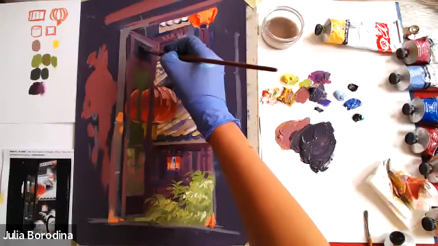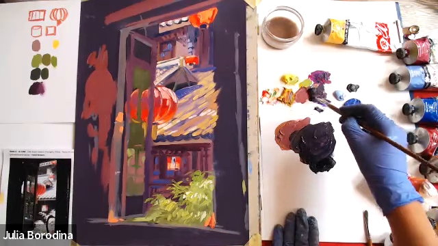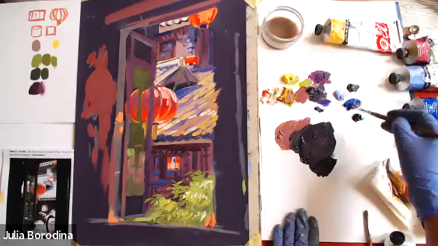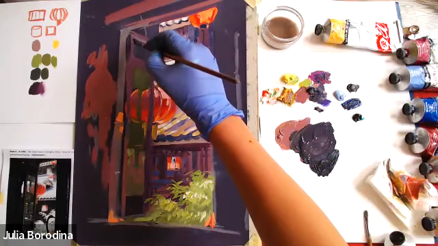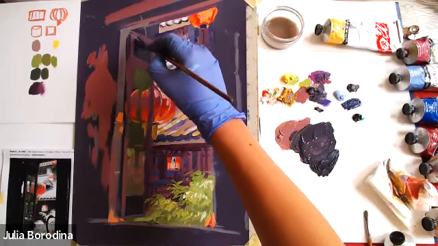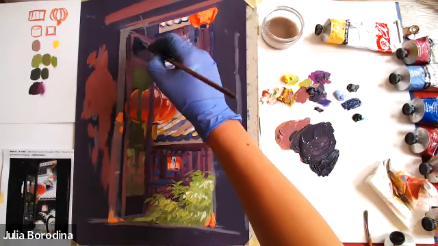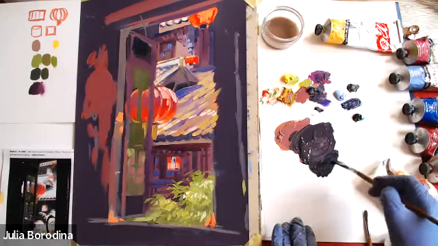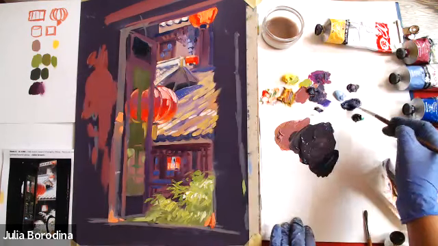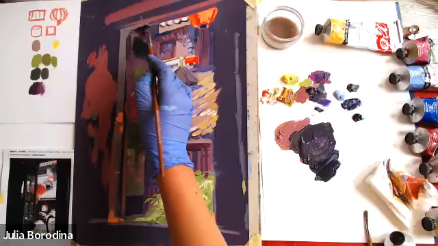I have some darker spaces here, maybe some of them even darker, maybe more blue. And some of these. And there's loads of that coolness. Blue is going to be here.